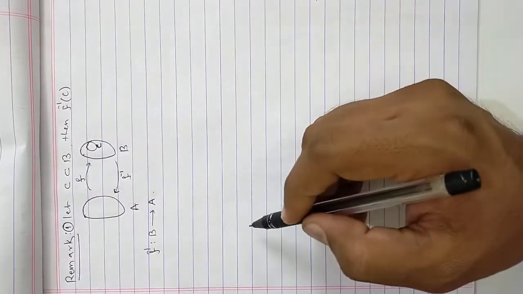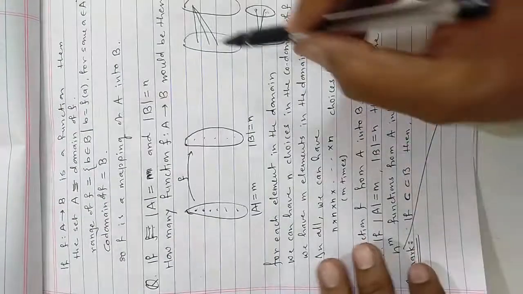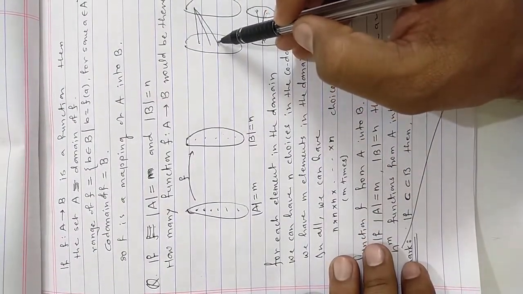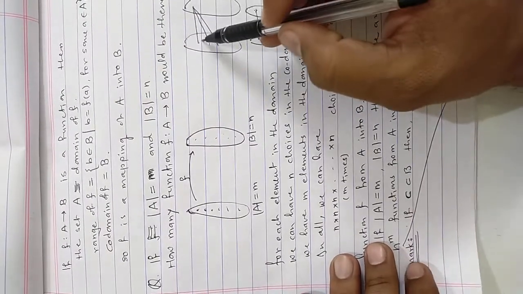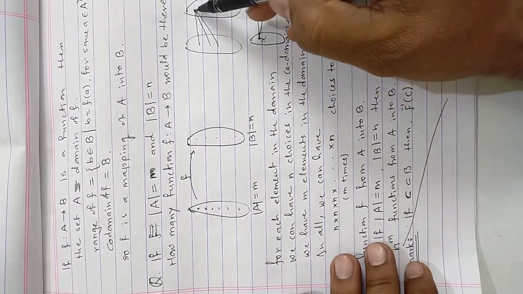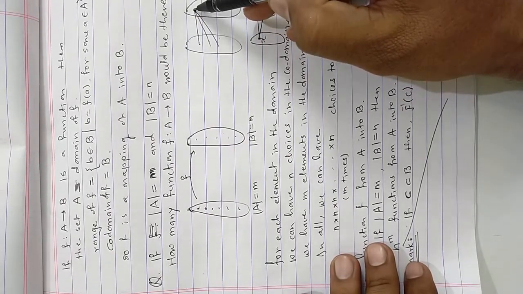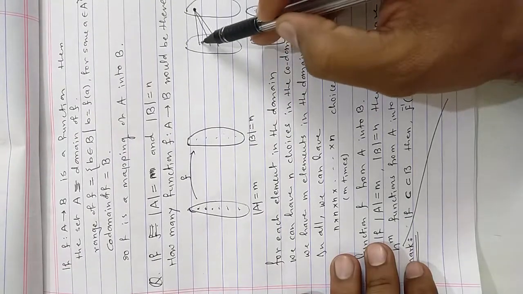Right? Because of the definition of function, what happens? We have considered that this case also can be a function. It means that these three elements from the domain map to a single element in the codomain. It can be a function. So can you say something about the inverse image of this single element? The inverse image of this single element must include all these three elements from the domain, right?